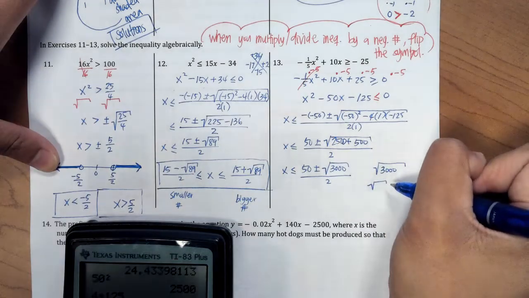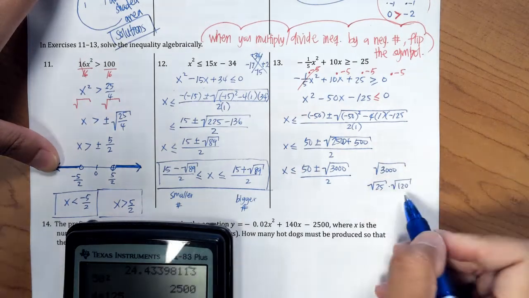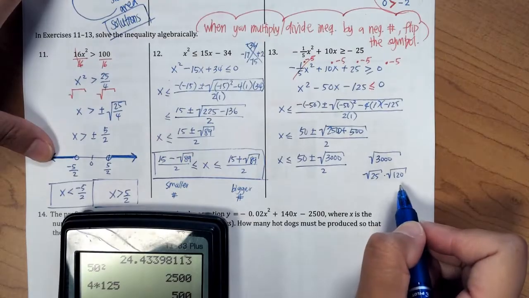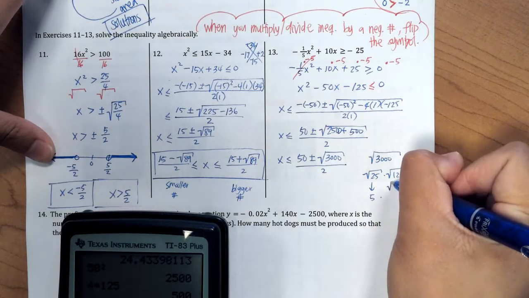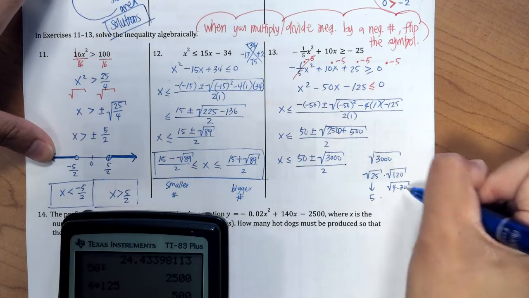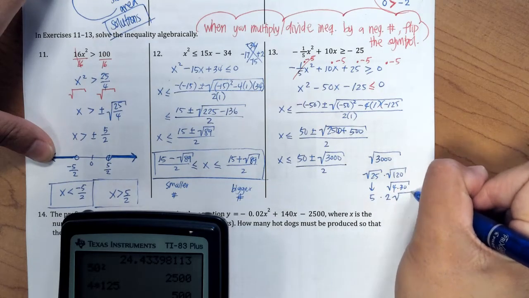That's 25 times 120. Well, I can keep going because I see there's a 4 in there. So this will be 5 times 4 times 30. 30 is not factorable in any way, shape, or form. It is, but it's not going to give you a perfect square.